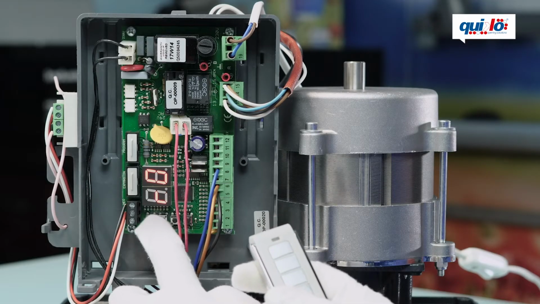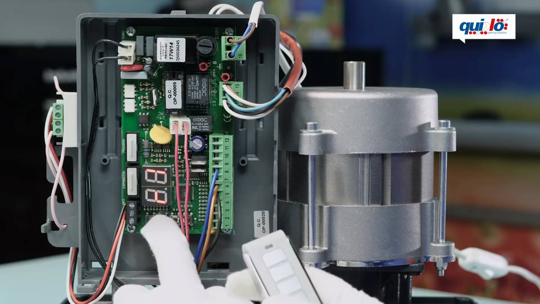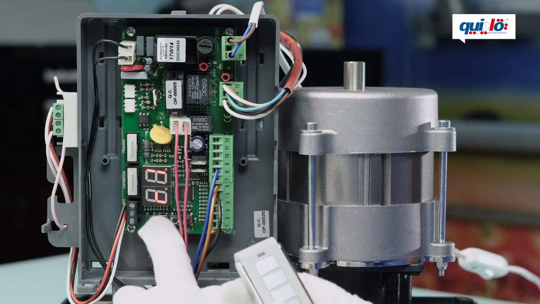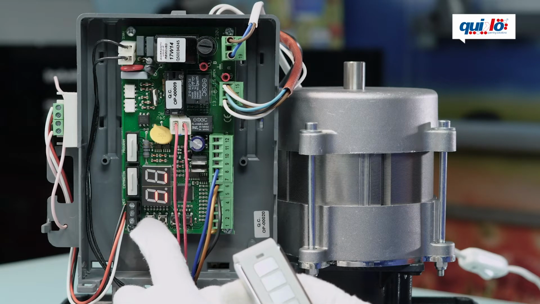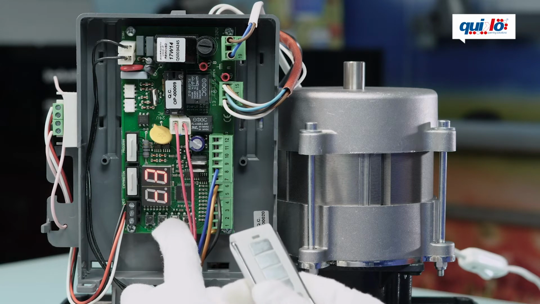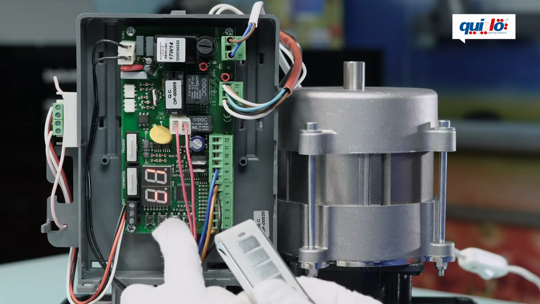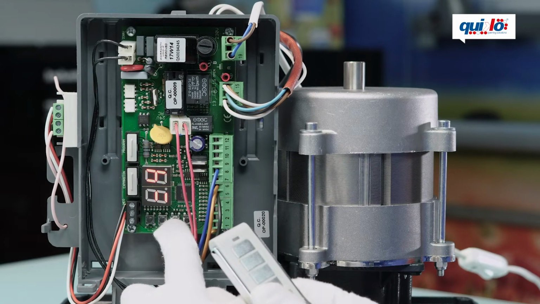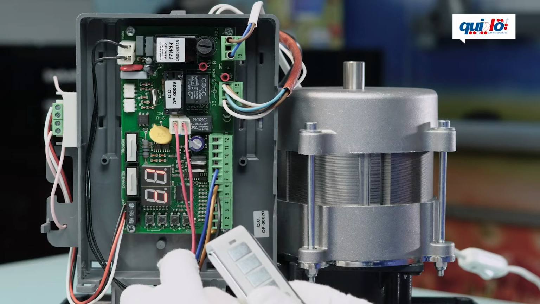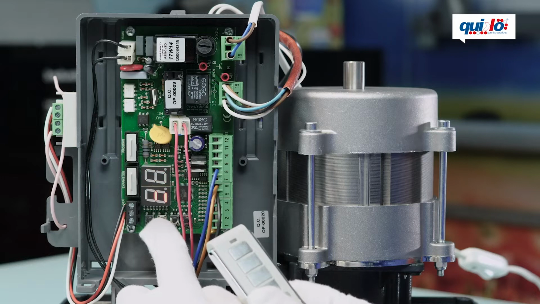If we want to cancel a single remote, we need to go to R0, wait for the number of the remote that you want to cancel. For example, you want to cancel remote number 4, and while the 4 is being displayed, keep C button of the control board pressed. Then the previous button number 4 has been cancelled.